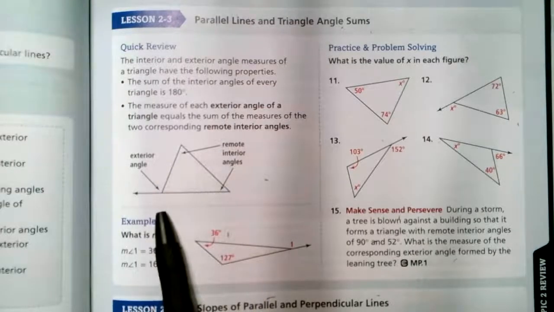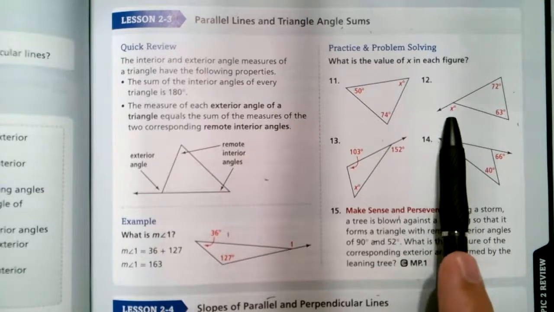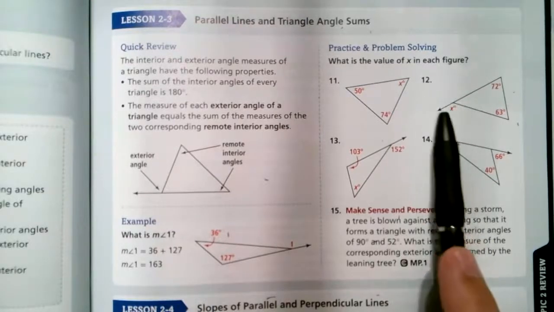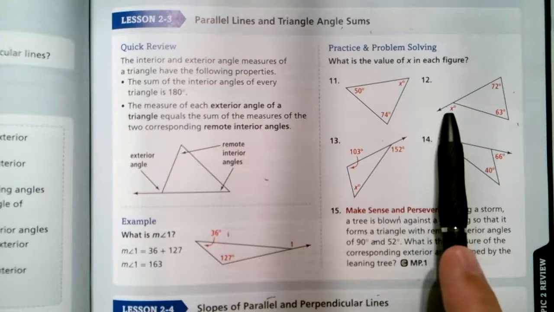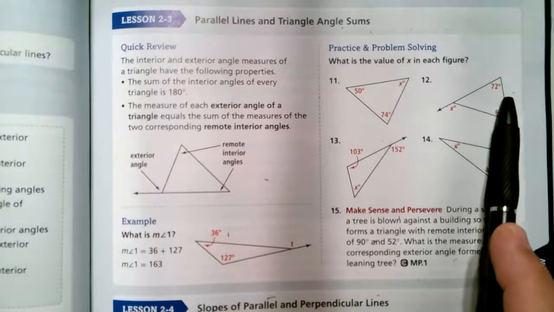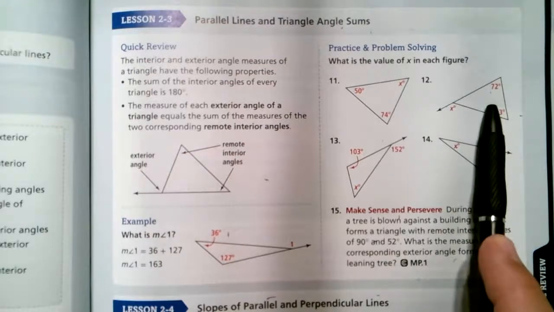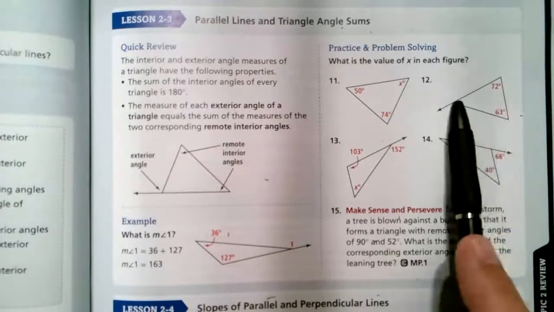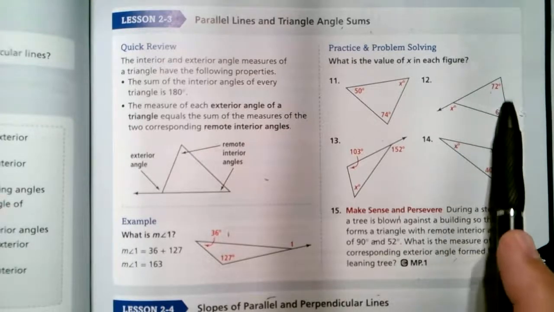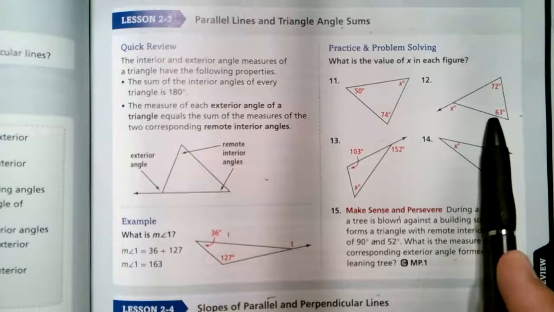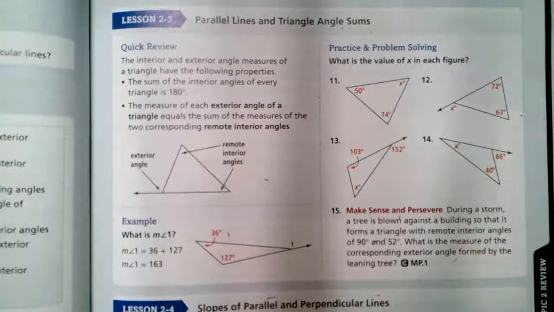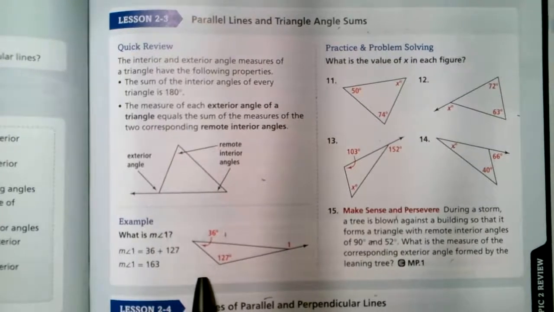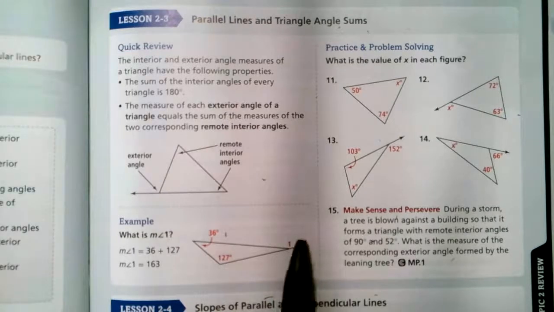The measure of each exterior angle of a triangle equals the sum of the measures of the two corresponding remote interior angles. Here's a little picture of what they're talking about, but the big idea here, if you take a look at number 12, is that the measure of x is going to be equal to the sum, so you have to add these things, the sum of the two opposite interior angles. So that's how it works. The measure of this exterior angle is going to be equal to the sum of the two opposite interior angles. So I just add those together and it'll give me x.